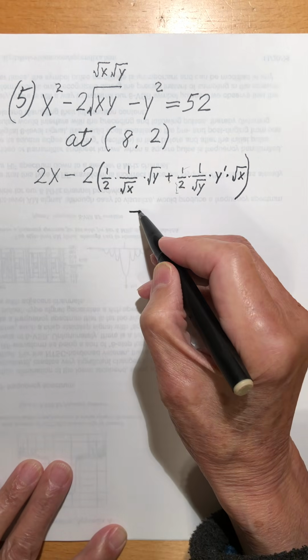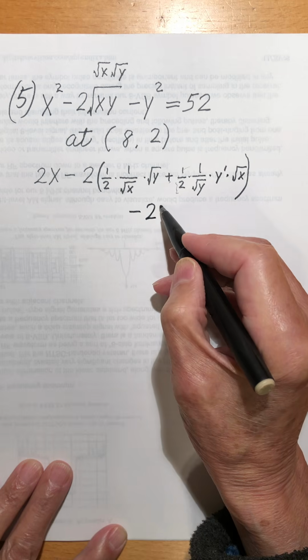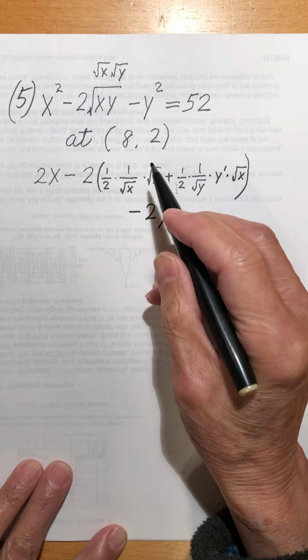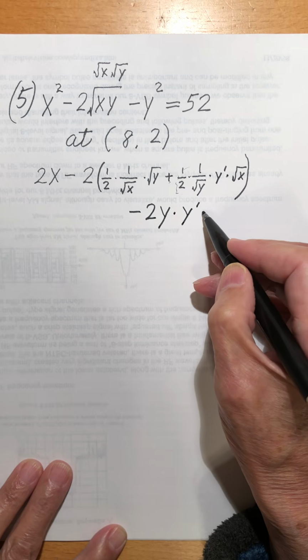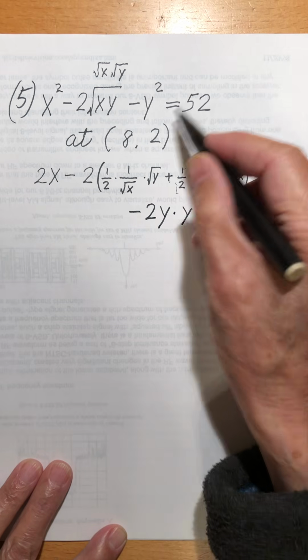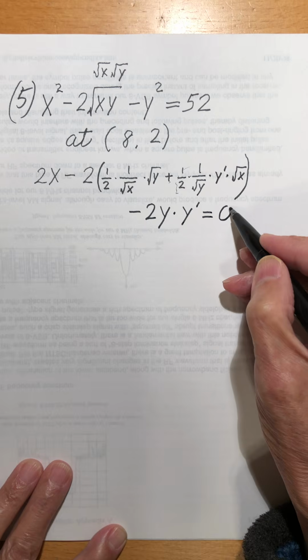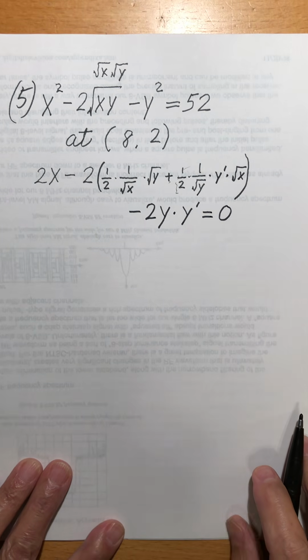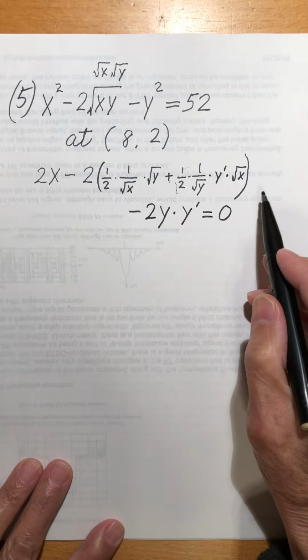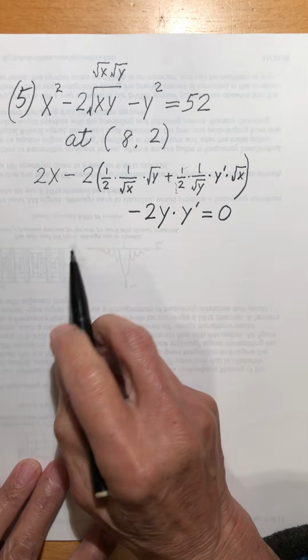Then minus 2y, that's a power rule, times the chain rule, 2y, y prime, equals, the derivative of 52 is just 0. Okay? I do not have enough space here.